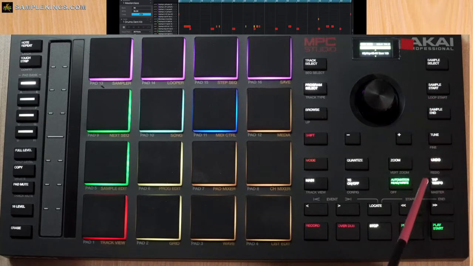There's sample end here, nothing there. But under tuning, there's fine tune. Under undo, there's redo. Here, you'll see we have zoom. We have a vertical zoom. So this must be a horizontal zoom. When you press that one, and when you press shift, it becomes a vertical zoom.